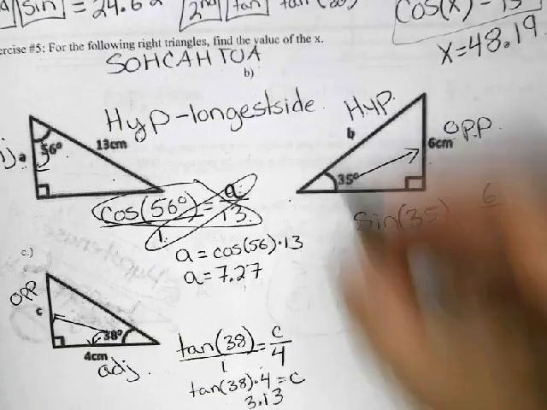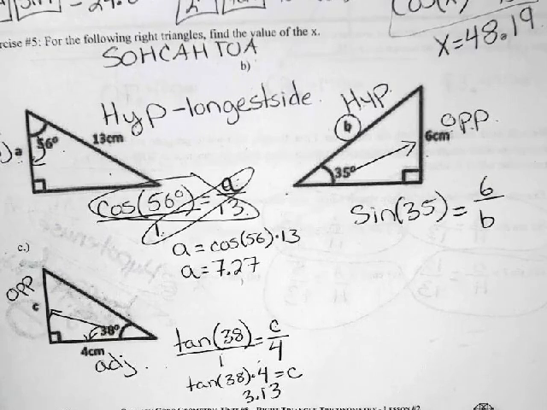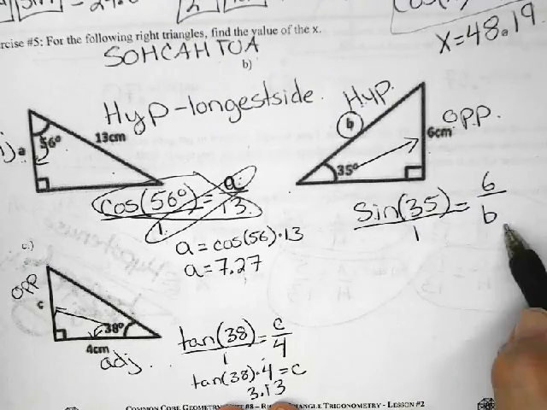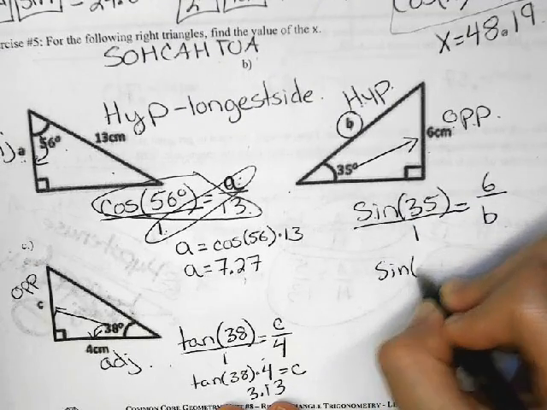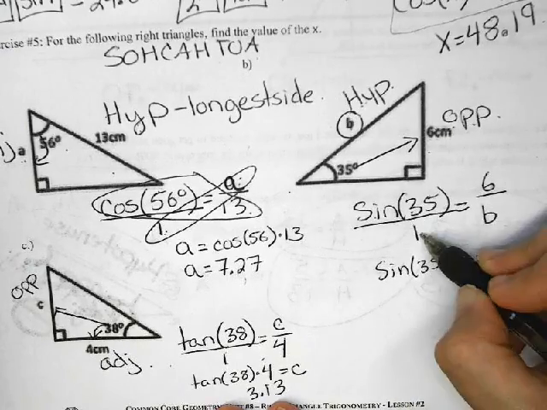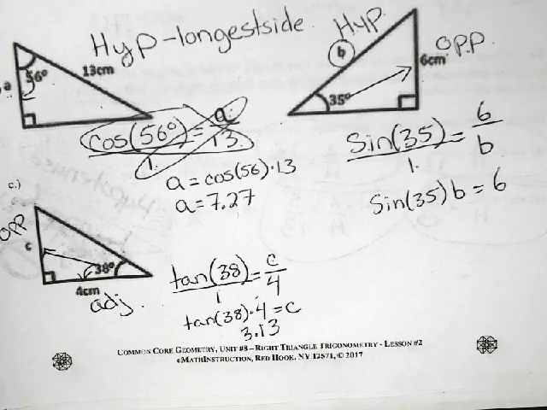Okay, so the quick question, what do I do now? It is B, right here. What do I multiply together here? I cross multiply. Sine 35 times B equals, what's 6 times 1? How would I finish solving this? It's like solving this.